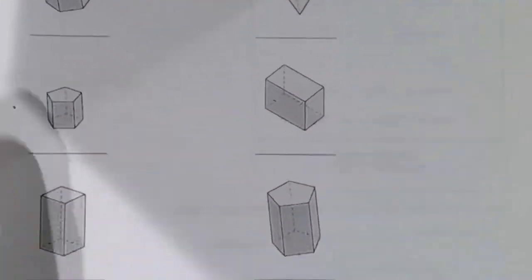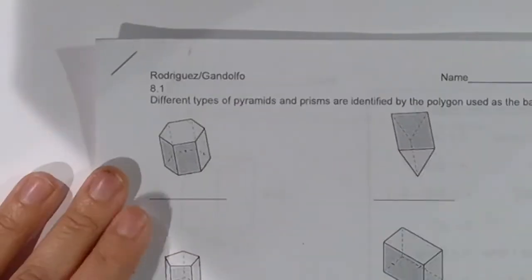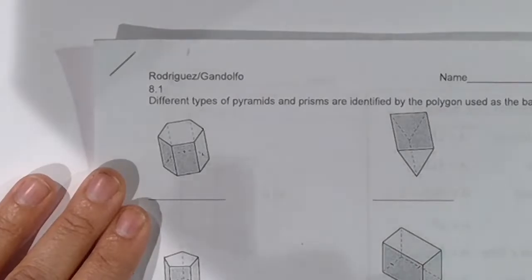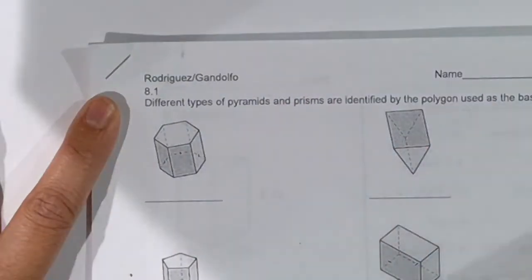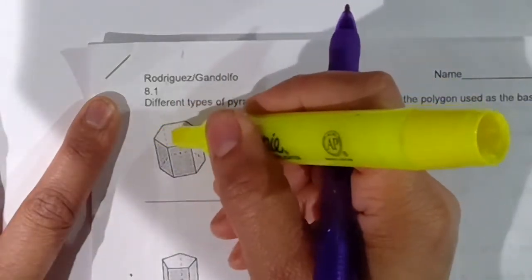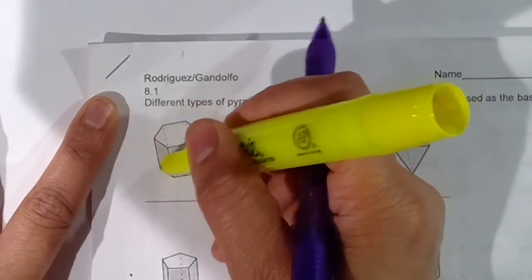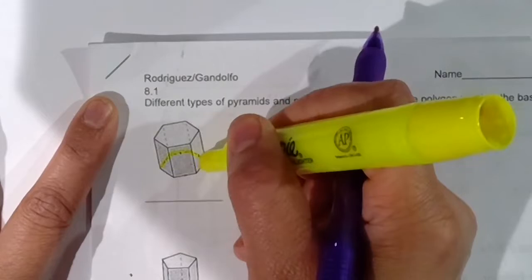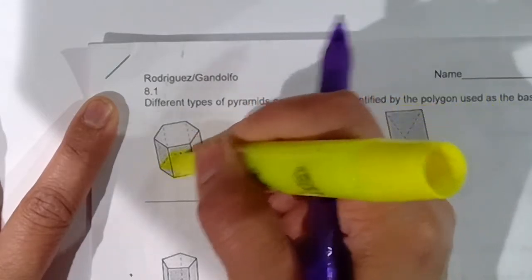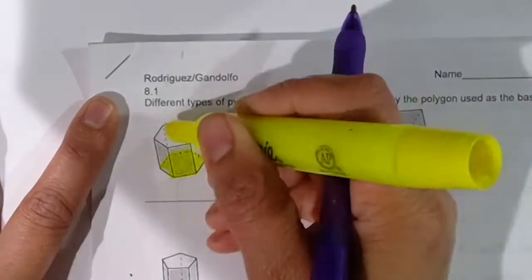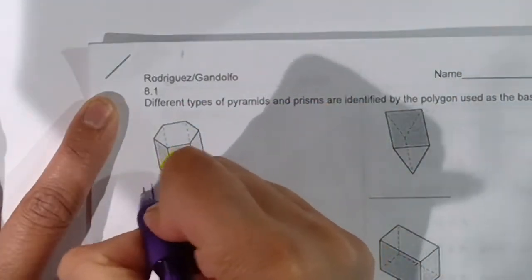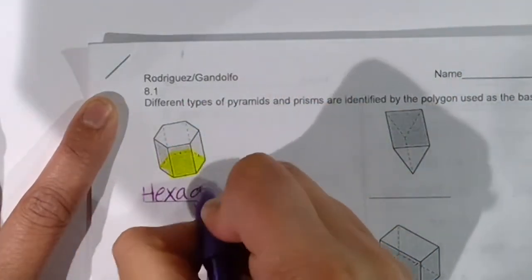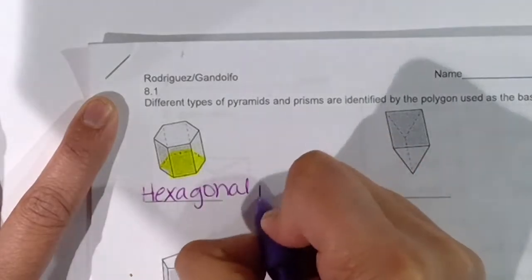Okay, so let's see if you guys get these right. The first one is going to be a pyramid or a prism. It is a prism, and then you have to figure out what the base is. So it's whatever you have two of, and this looks like it has 1, 2, 3, 4, 5, 6. So here, and the top one right there, this is a hexagonal prism.